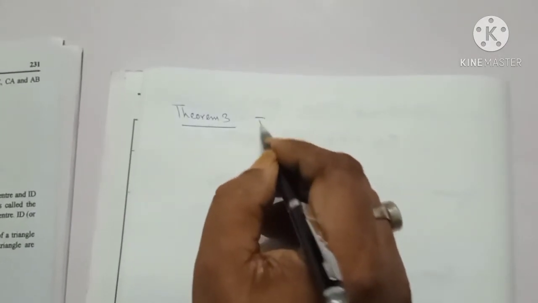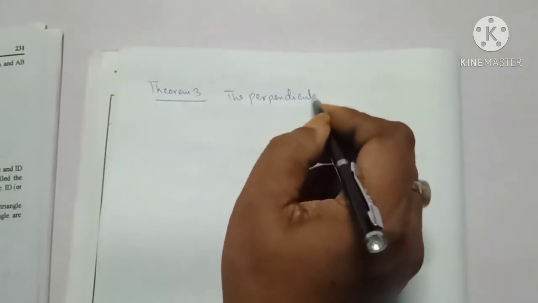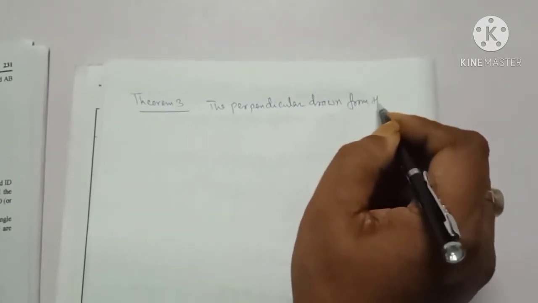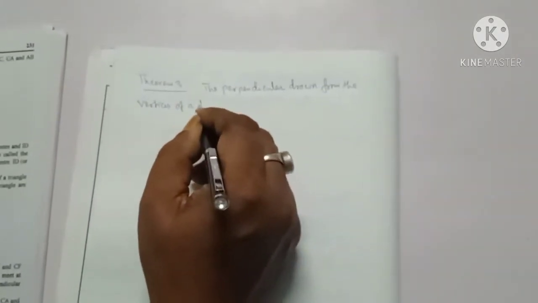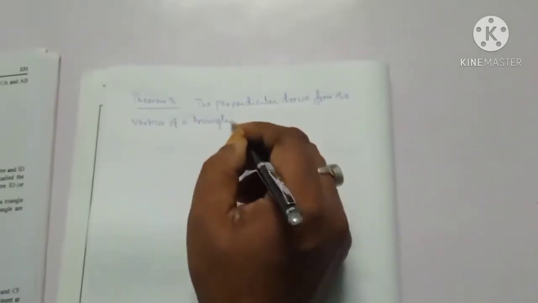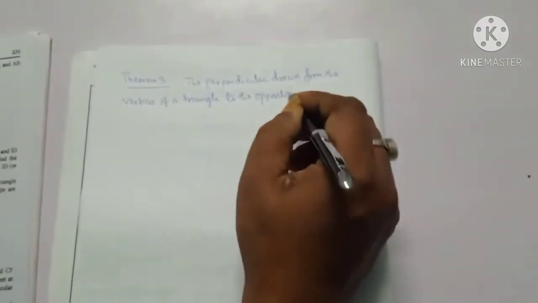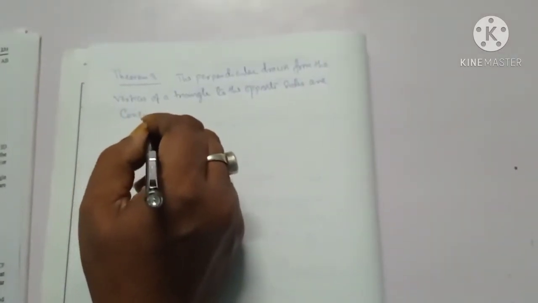Theorem 3. The perpendiculars drawn from the vertices of a triangle to the opposite sides are concurrent.